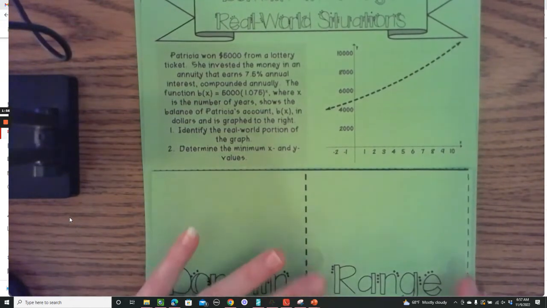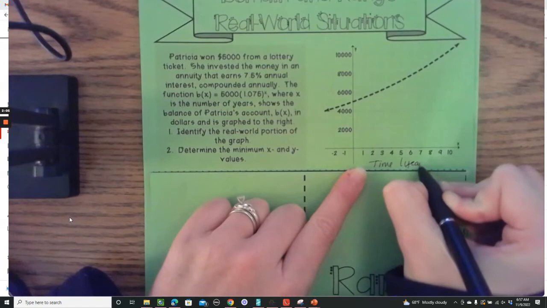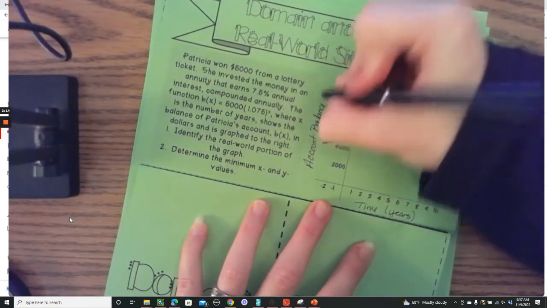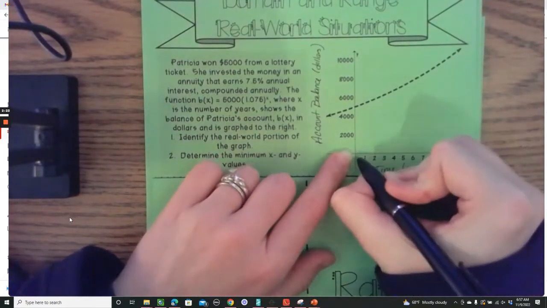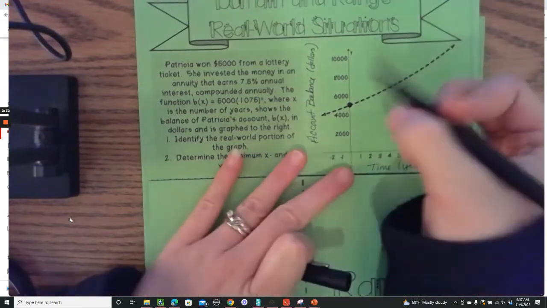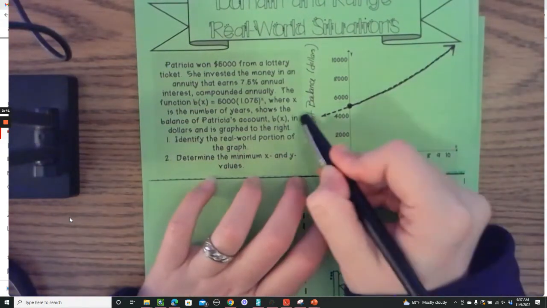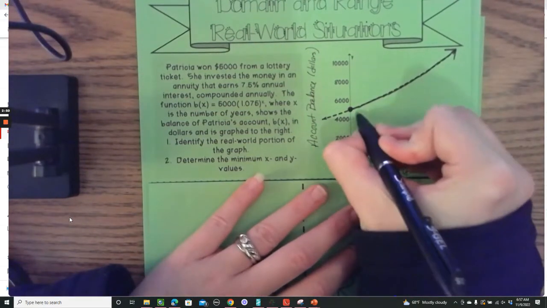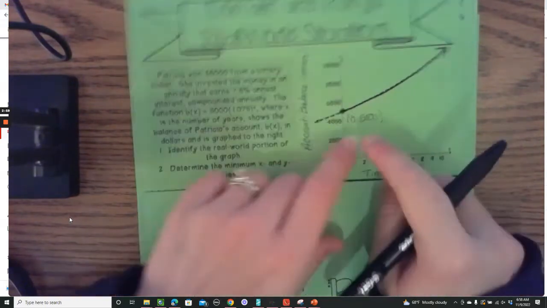All right, so identify the real-world portion of the graph. First, what are we talking about here? Our x is going to be the time in years, and our y is going to be the account balance, the money, in dollars. Time is never going to be negative, so we're going to start where time is 0. The real-world portion of the graph starts at x equals 0 and continues on this way. Any values on the negative side of x are not valid in the real world. That point is (0, 5,000), and that's our y-intercept. That's our minimum x and y value.